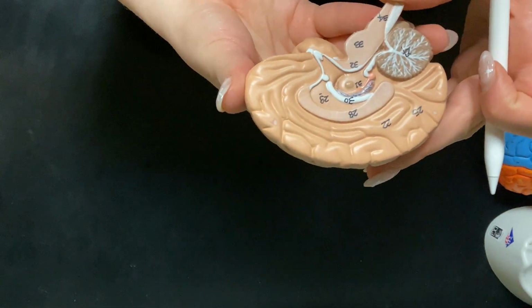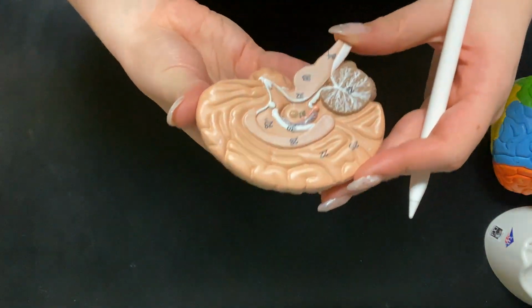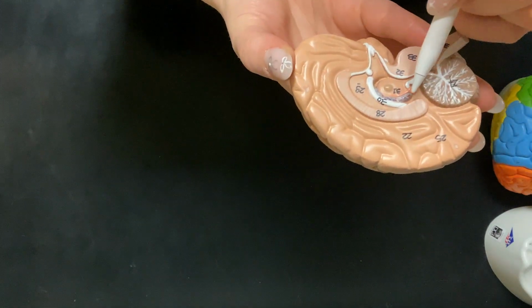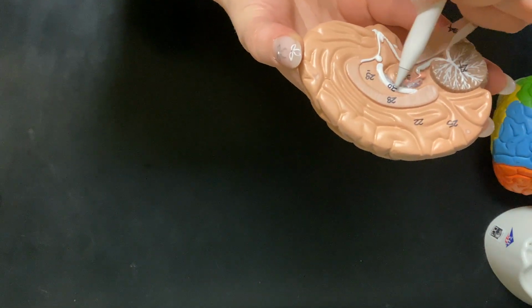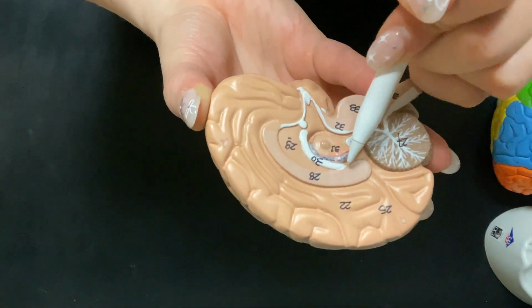Okay? And now we are going to go through our ventricular system. So first we would see our lateral ventricle lie here. Okay?